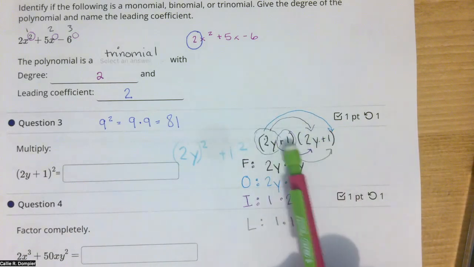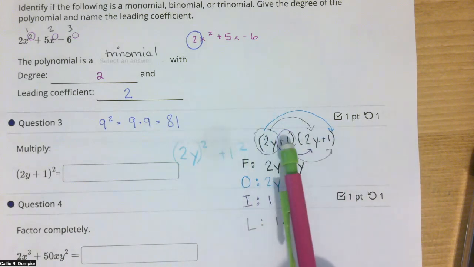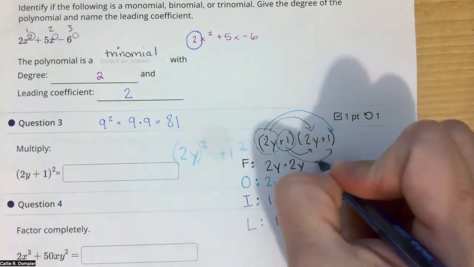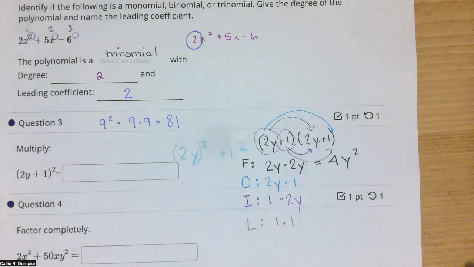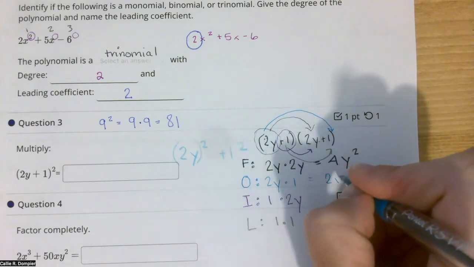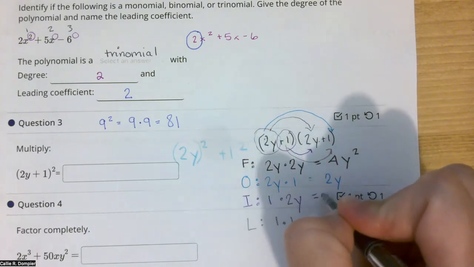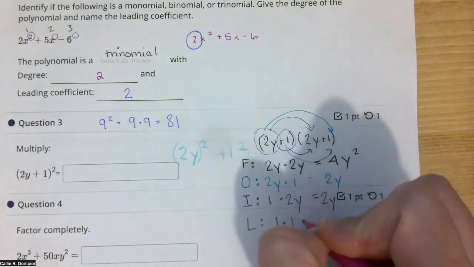First, outside, inside, last. Or you're just distributing the 2y to the 2y and the 1, and then you're distributing the 1 to the 2y and the 1. 2y times 2y, 2 times 2 is 4, y times y is y squared, okay? So that's 4y squared. The outside, 2y times 1 just remains 2y. 1 times 2y is a different order, but it's the same answer, 2y, and then 1 times 1 is just 1.